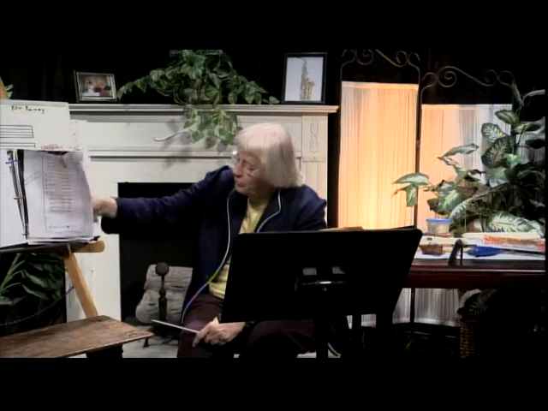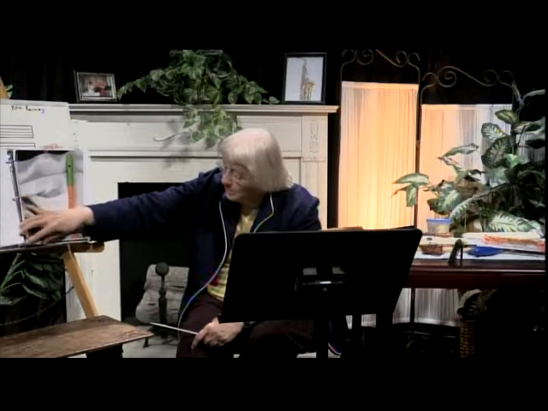I'm going to skip this. It's a fingering chart for an instrument that came from Korea. I put it in there, but I'm not going to use it right now.